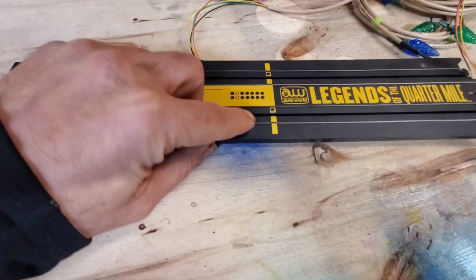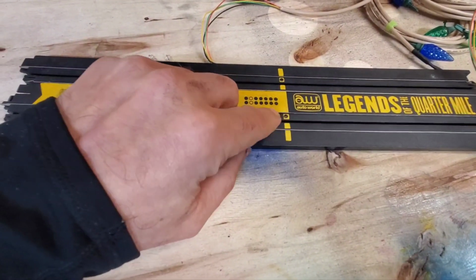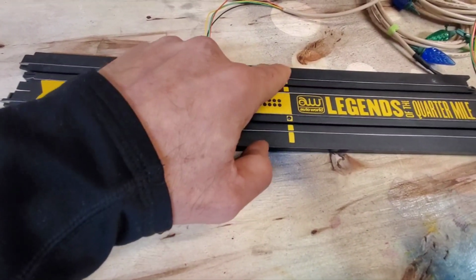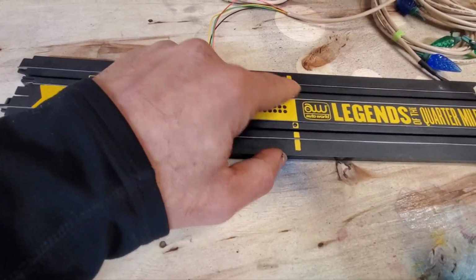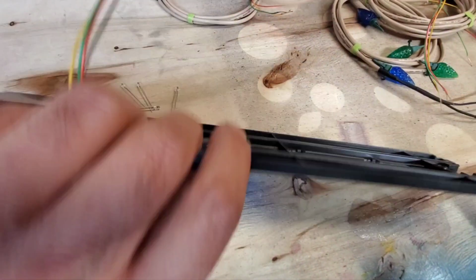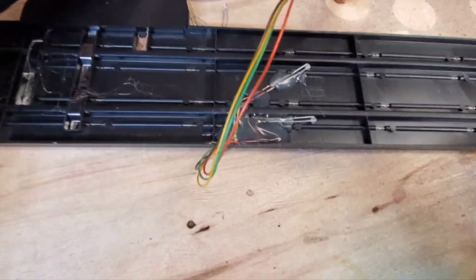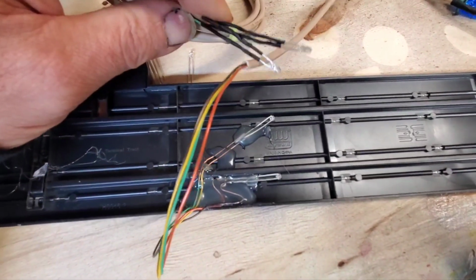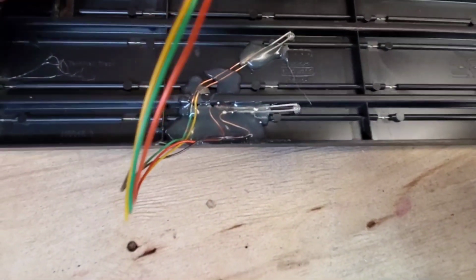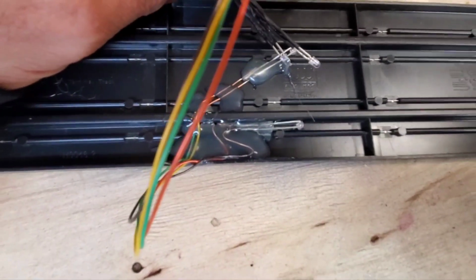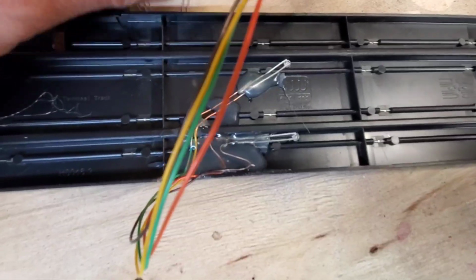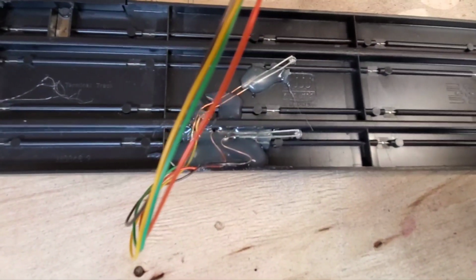What you want to do, put you a piece of masking tape here over your holes. After you have your holes, flip your track over, grab your sensors, and just bend them to where they form. They're not weak, don't be scared, you can bend them in place. Bend them right in there and just shoot you some hot glue.